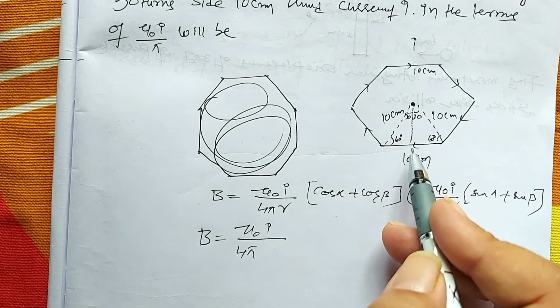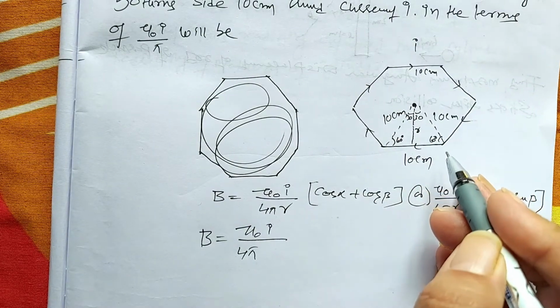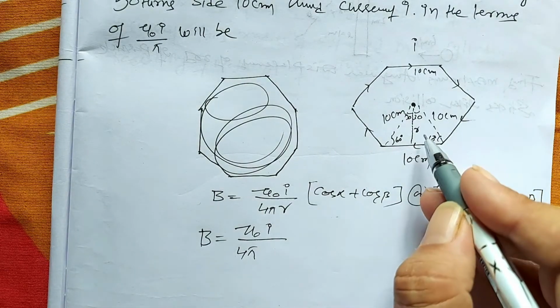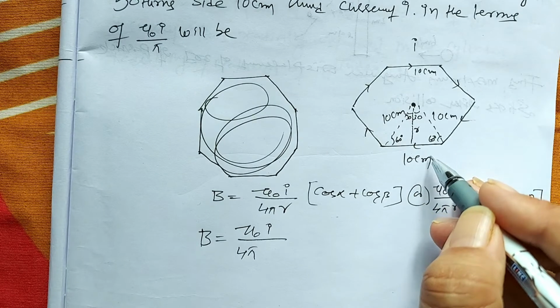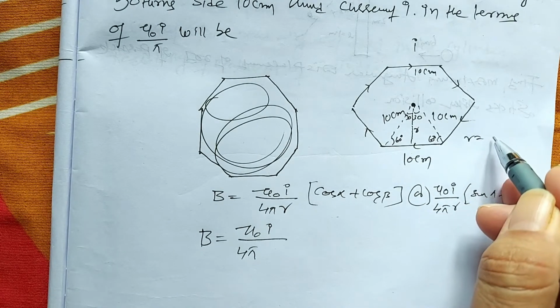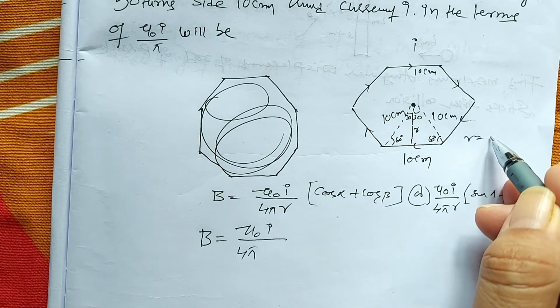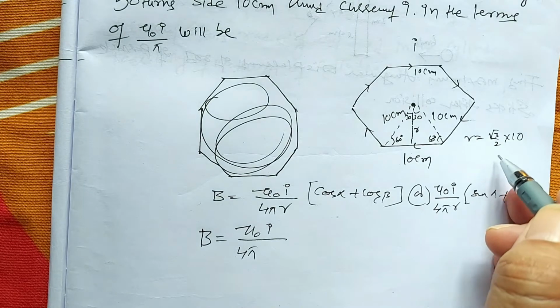This is an equal triangle. Now we want to find this r. In an equal triangle, the altitude is root 3 by 2 times the length of the side. That means r is equal to root 3 by 2 into 10.